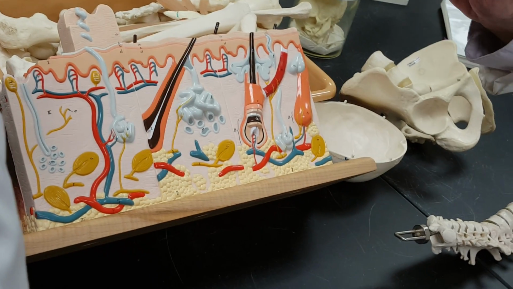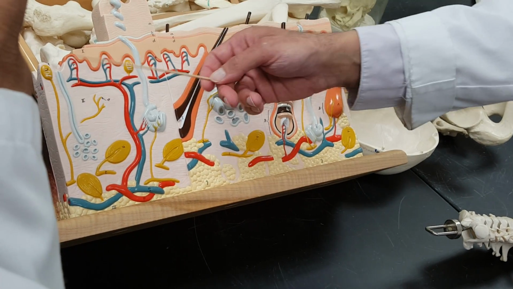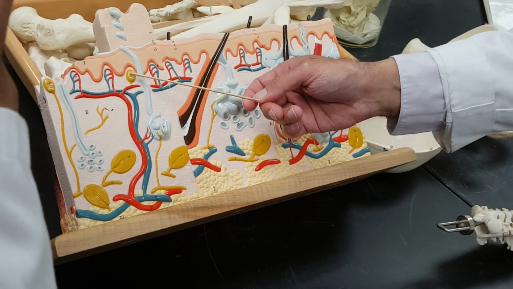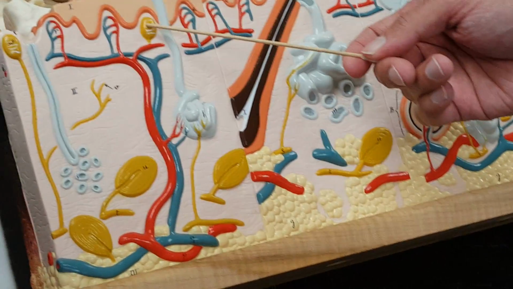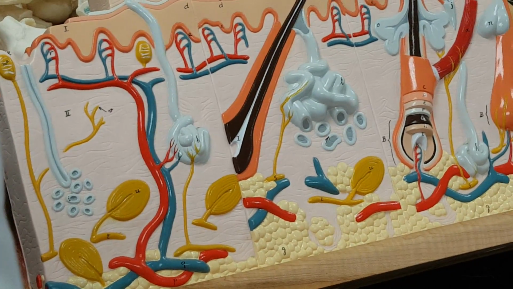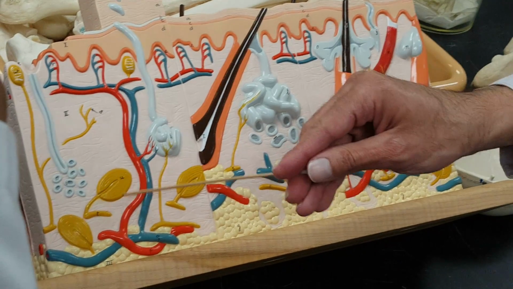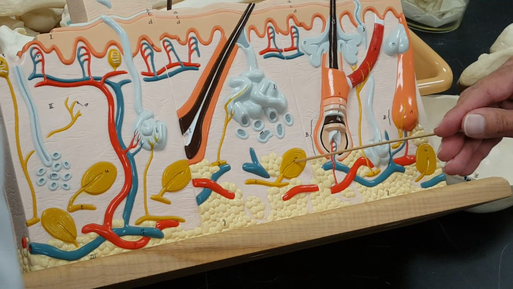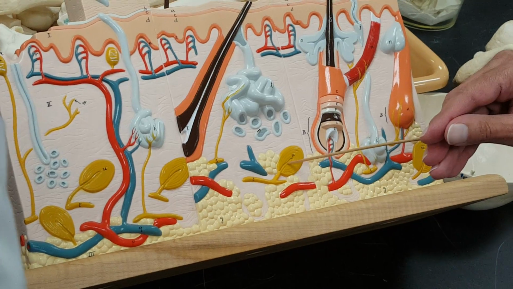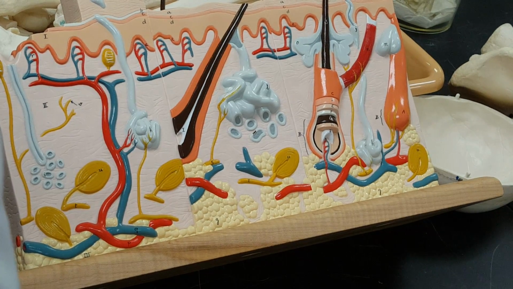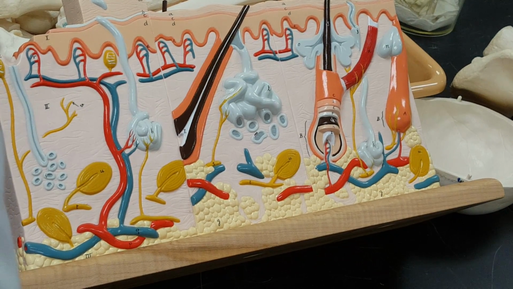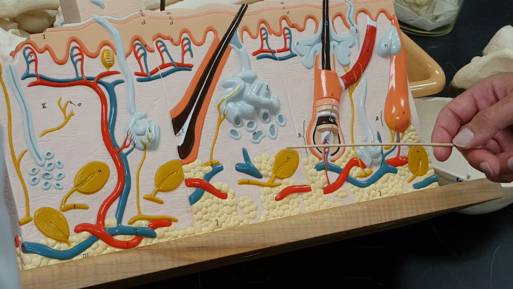These receptors in the skin right here are called tactile corpuscles, also called Meissner corpuscles. They are receptors for light touch and texture. And then deeper in the skin we have these, which are the lamellar or Pacinian corpuscles. They are receptors for deep touch, tickle, and vibration.